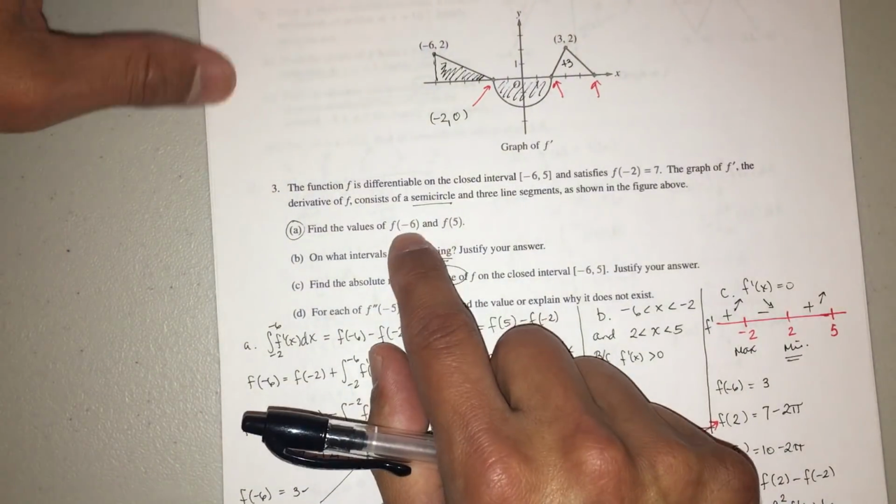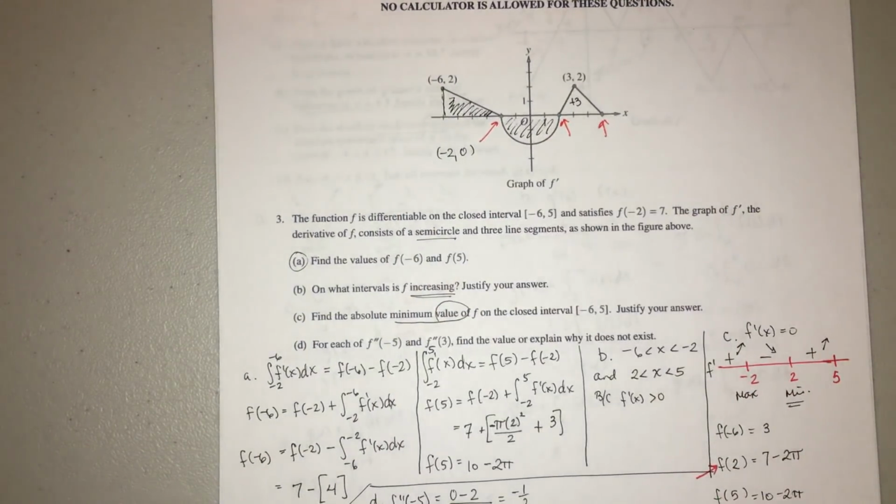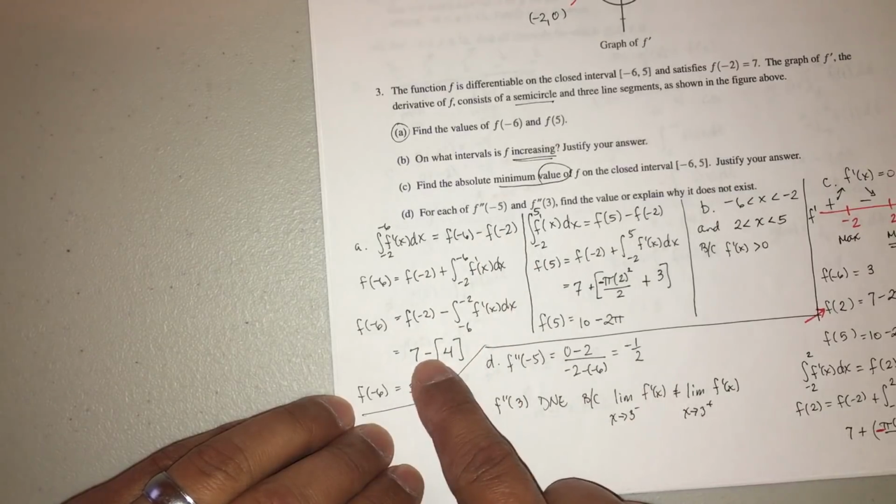2017, look at same type. F of -6, f of 5. What do they give me? A derivative. So how do I find it? Boom. You integrate, okay, right? Fundamental theorem of calculus, right there, fundamental theorem of calculus.